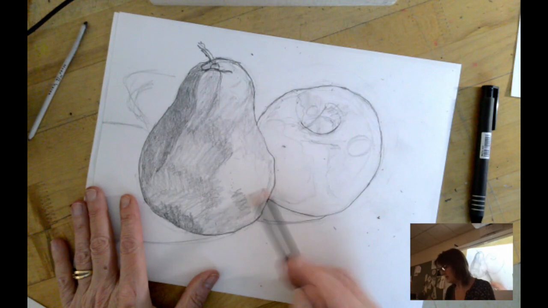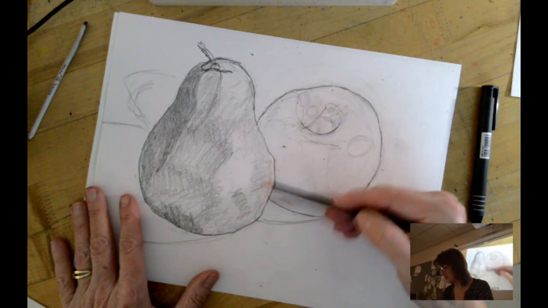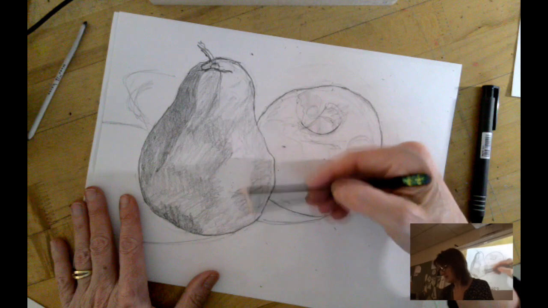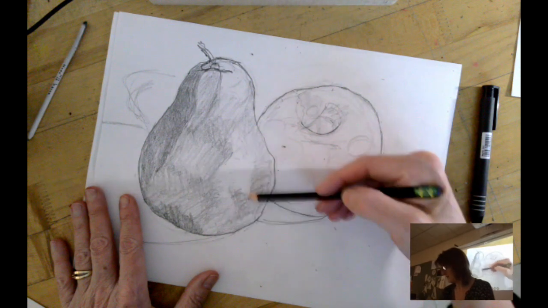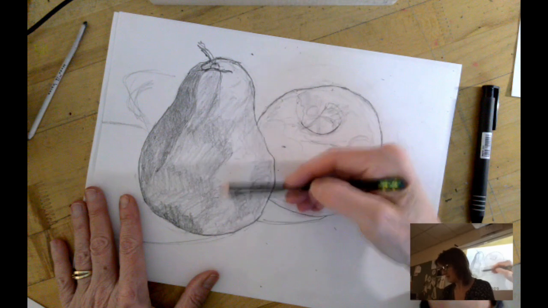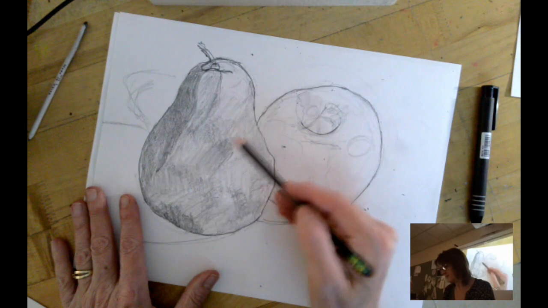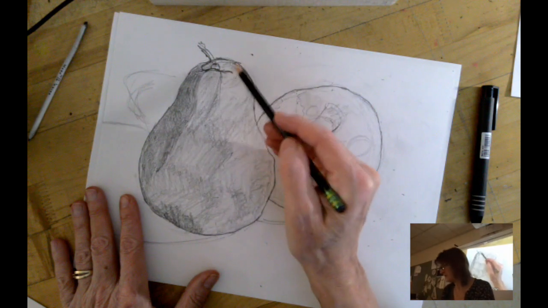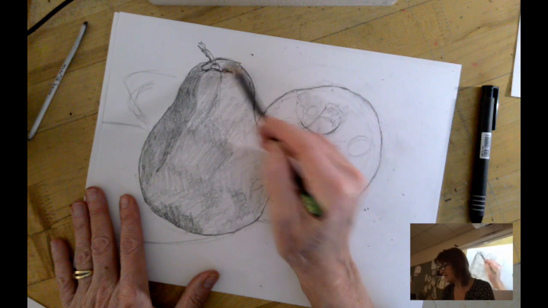And a pear has kind of lumpity sides, so it works well for this kind of hatching in different directions. And I'm a little darker along the top here through where the stem is.